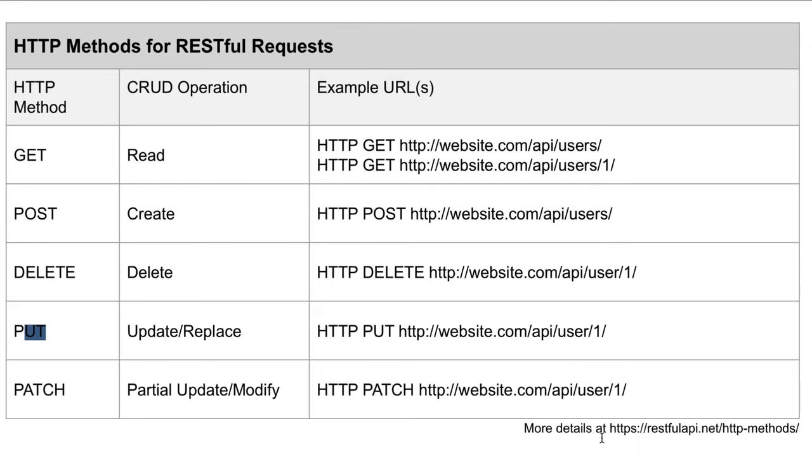Now I've got a note down here that says you can find more details at restfulapi.net/http-methods. I'll give you that link at the end of this course as well.